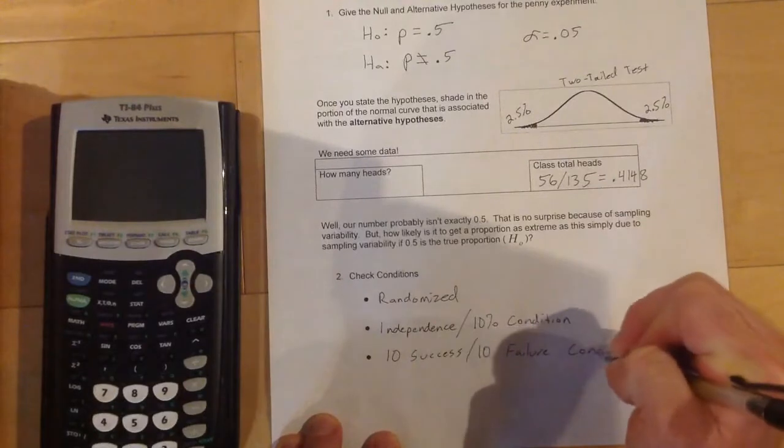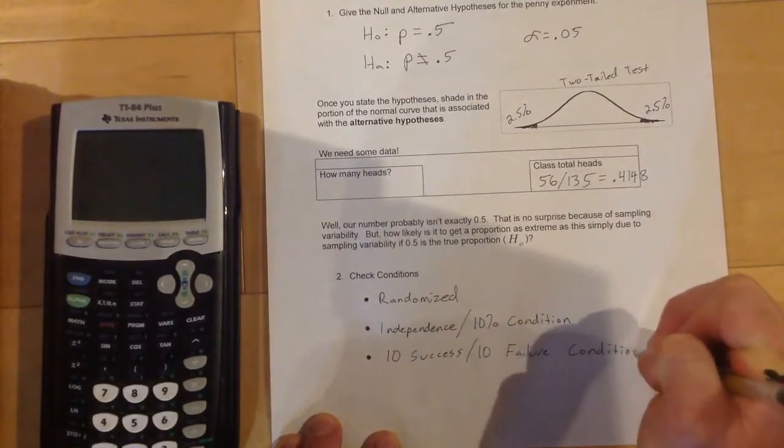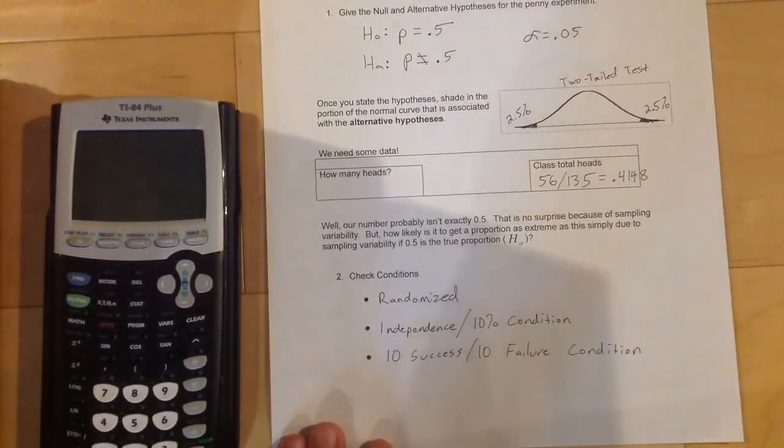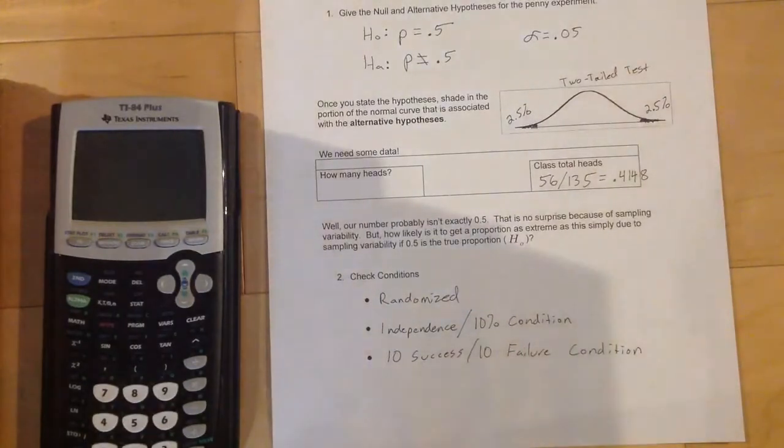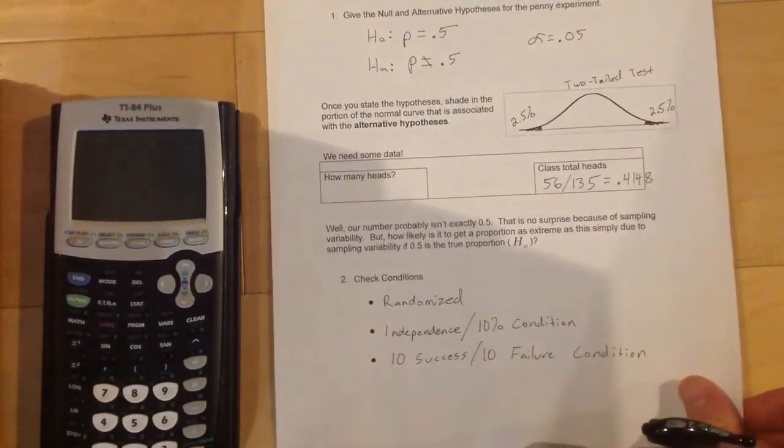So these should all be pretty familiar at this point. They've been popping up for the last 2 or 3 units. It's just the sort of stuff that we need to have in place when we're doing any sort of confidence interval, hypothesis test, etc. All right. So those are all in place for our little imaginary experiment here that didn't actually happen.